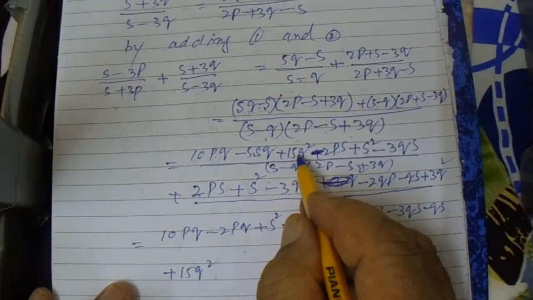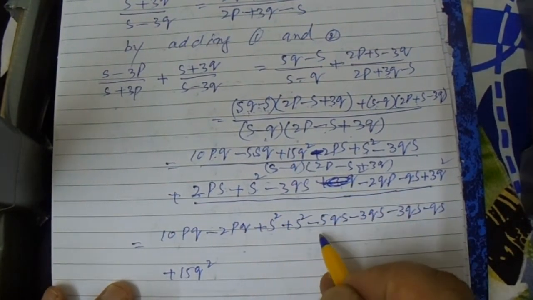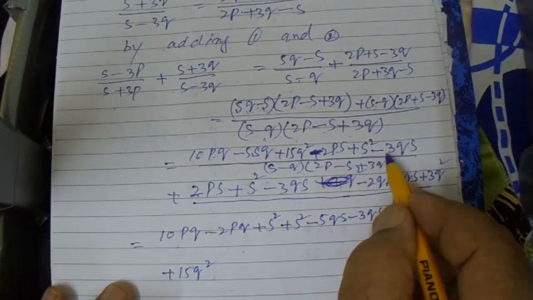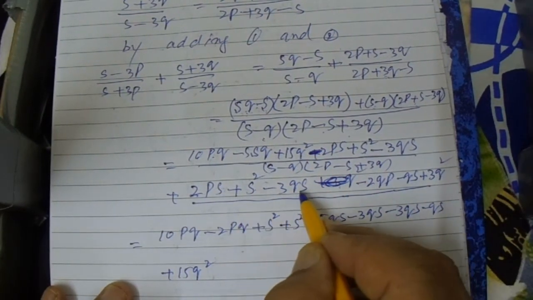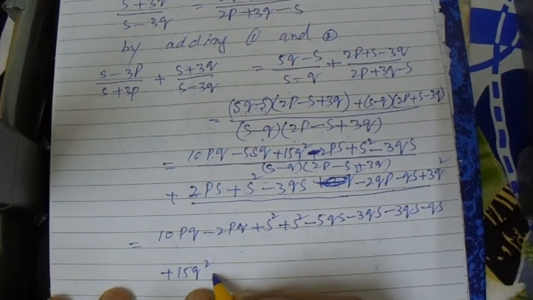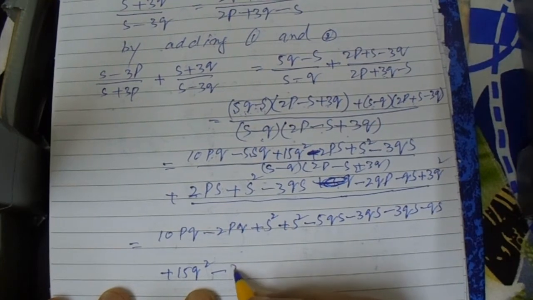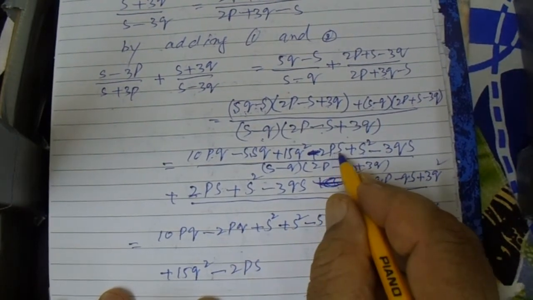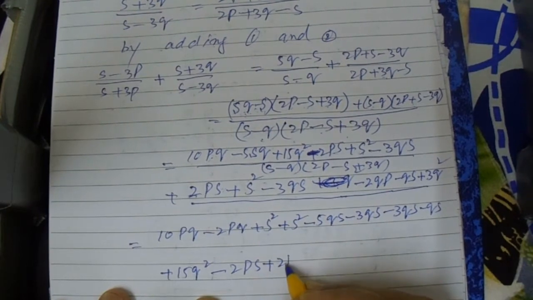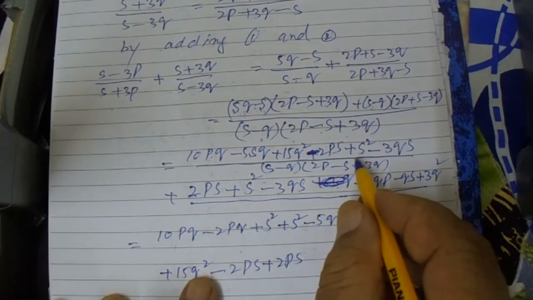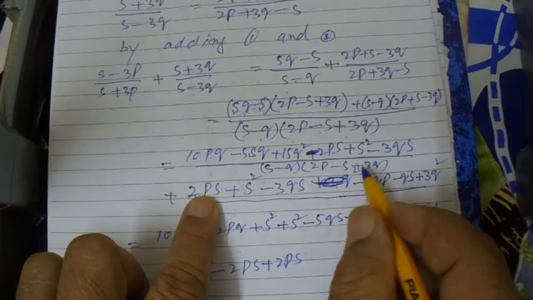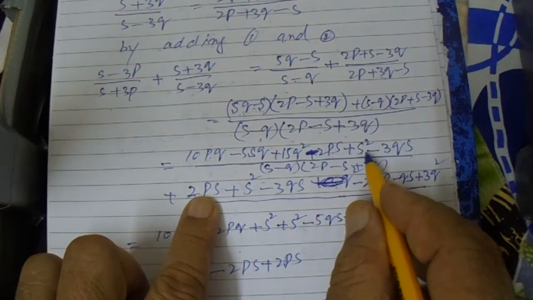This 15q square and 15q square, and not only 15, so just the same, only one. Minus 2ps, minus 2ps this, and plus 2ps this, and not 2ps again, 2ps plus s square.